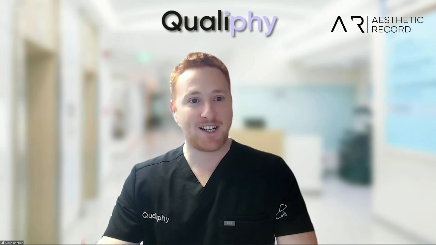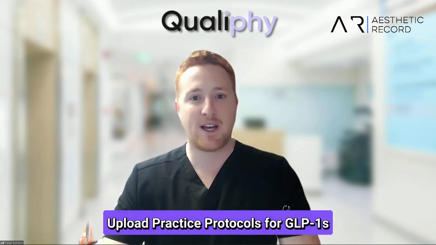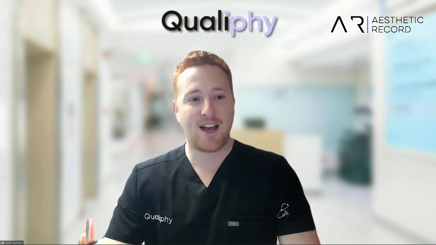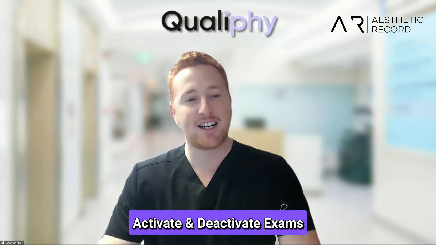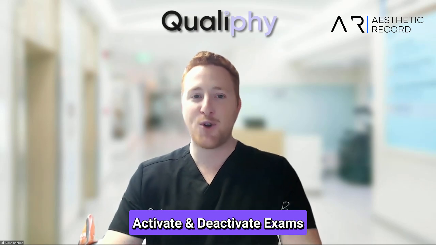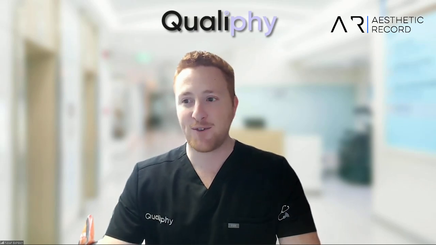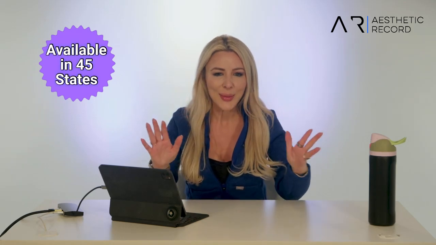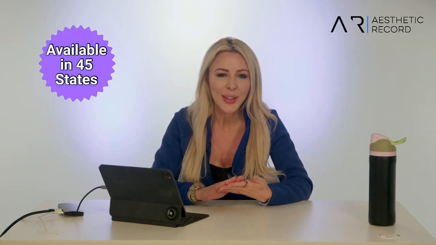We've also added the ability for you to upload your protocols for tirzepatide, semaglutide, or any weight loss GLP-1 products. And we have added the ability for you to activate and deactivate certain exams that you may be using more and more often, with a lot more updates on the way. And I think it's worth mentioning that we are now in almost all 50 states with our integration. So if you're using Qualiphy and you have AR, unless you're living in one of the tiny little states out there, you're going to have access to do all the integration pieces within AR.